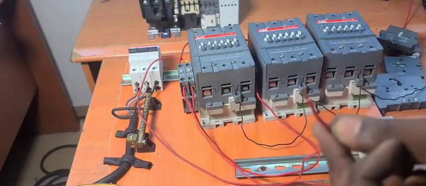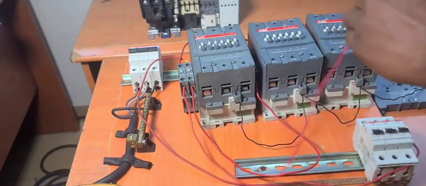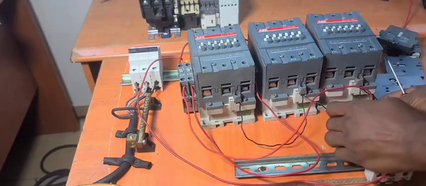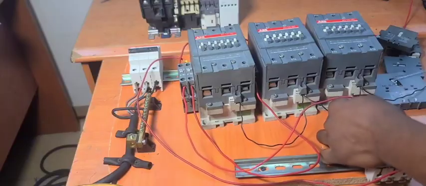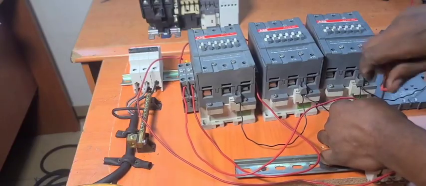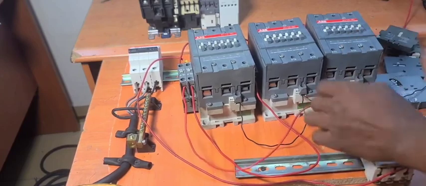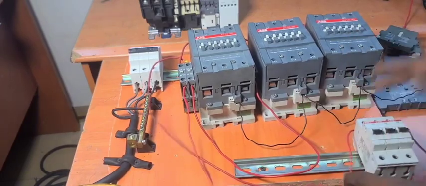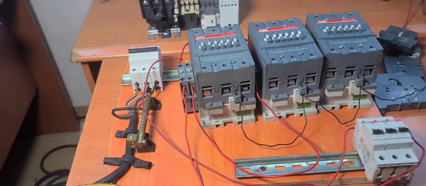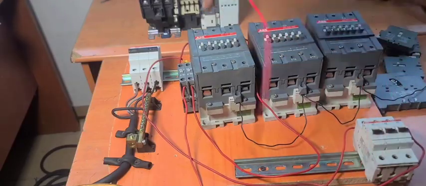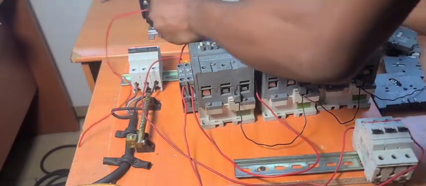So this particular one now, we're going to connect it to the second breaker. Put this away. And then finally we're going to connect the A1 of this first contactor.